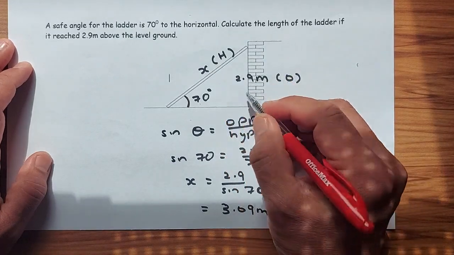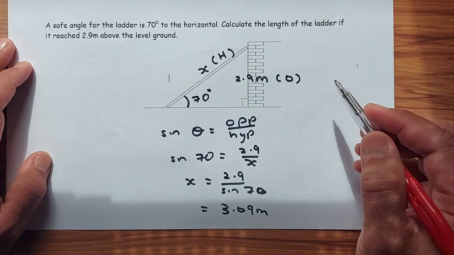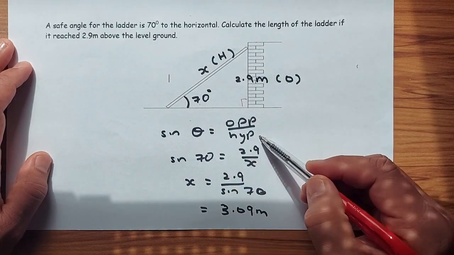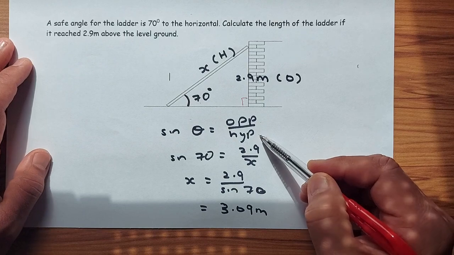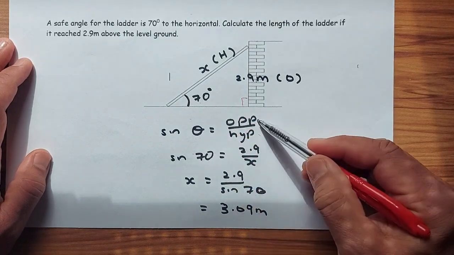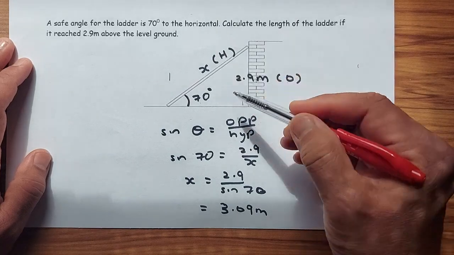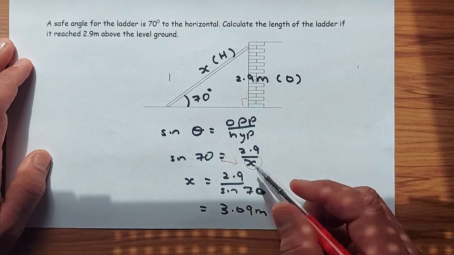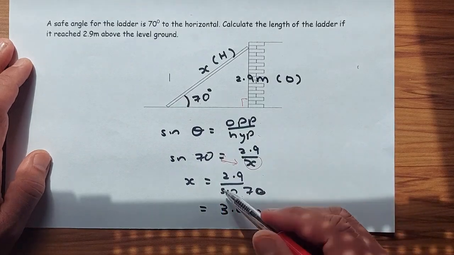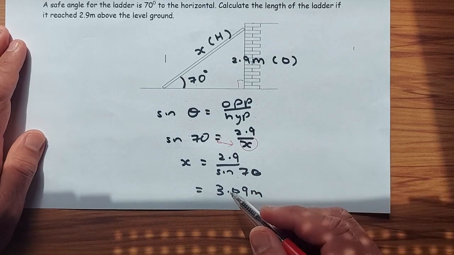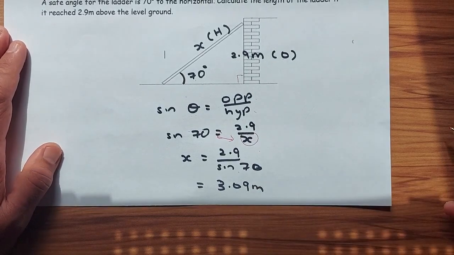Opposite is the height, and the hypotenuse is opposite the 90 degrees. So you need to know O and H becomes sine. Sine theta is opposite over hypotenuse. So what we're going to do is substitute the values. Theta is the angle, sine 70. Opposite is going to be 2.9, hypotenuse x. Again, x at the bottom, we're going to swap places with sine 70. So x goes up, sine 70 comes down. So x equals 2.9 over sine 70. Put it in your calculator and the answer is 3.09.